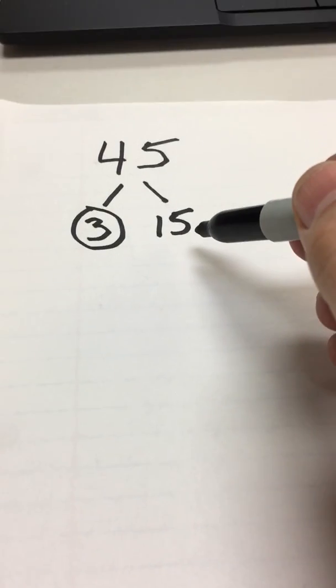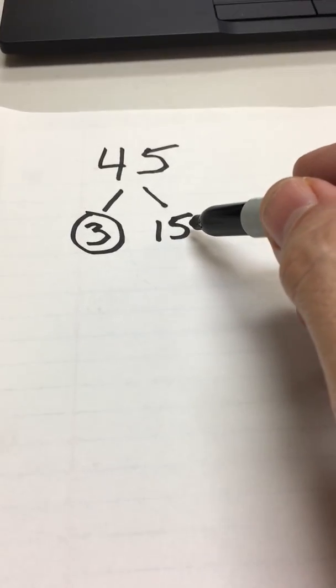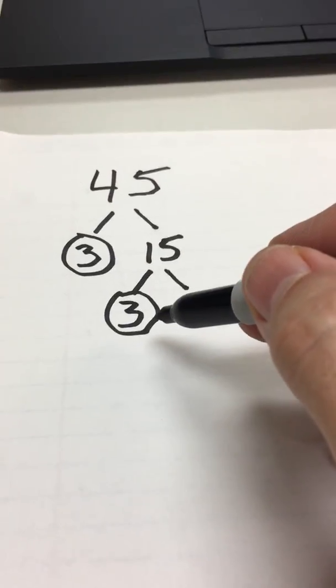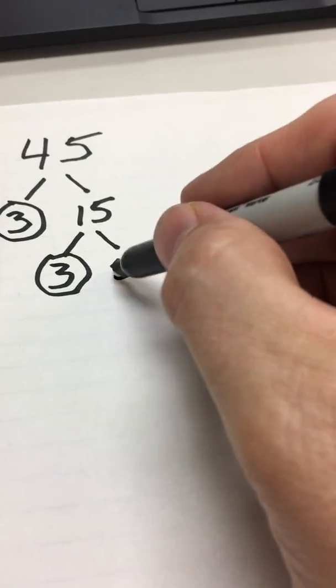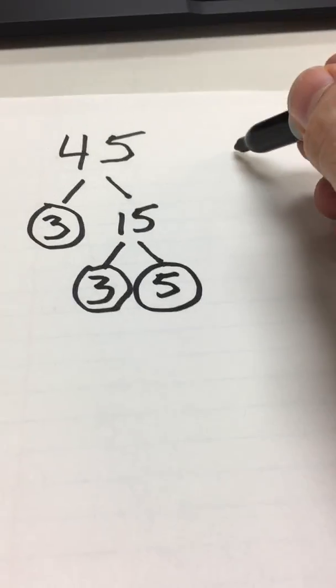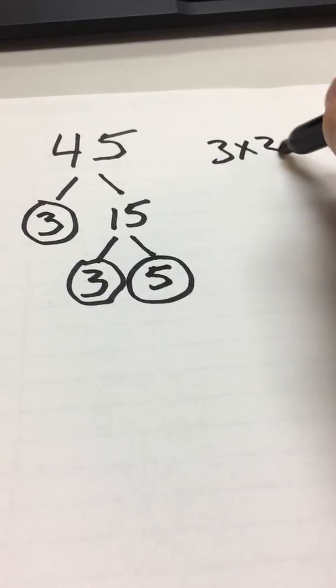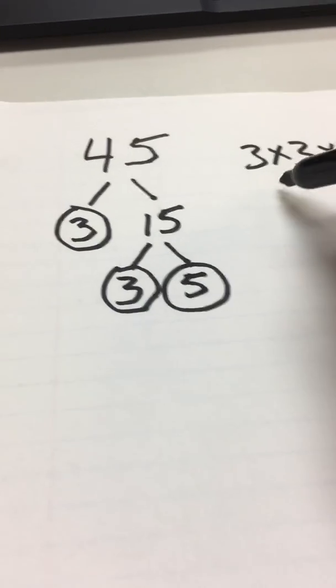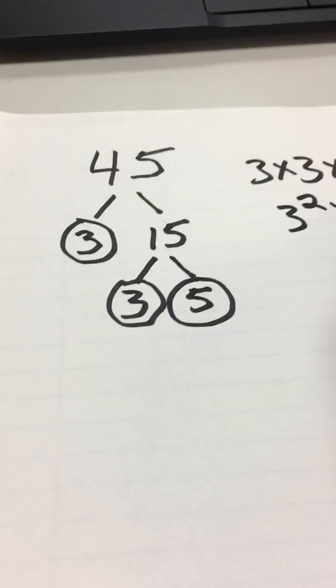Is 15 prime? I don't know. I think there's numbers that we can get out of it. Let's try. It's not an even number, so we can't do 2. How about if we add 1 plus 5? That's 6, and 6 is divisible by 3. So I'm going to go, all right, 3 out. That's a prime number, so I'll circle it. And the factor that I use for getting 15 is 3 times 5, and 5 is one of my prime numbers. So my prime factorization for 45 is 3 times 3 times 5, or 3 squared times 5.